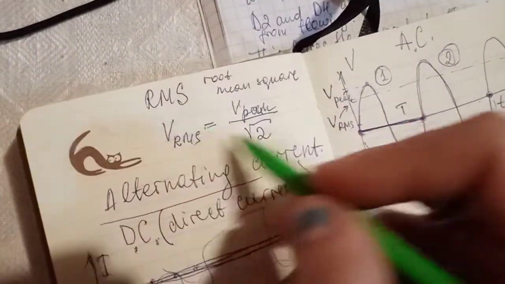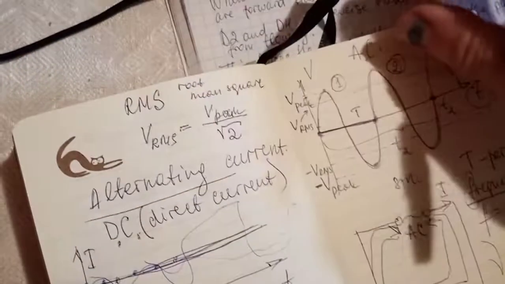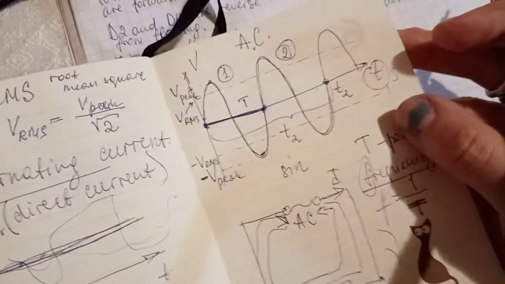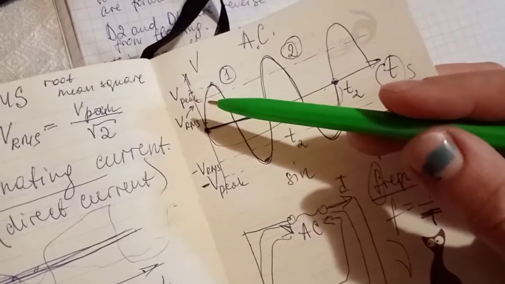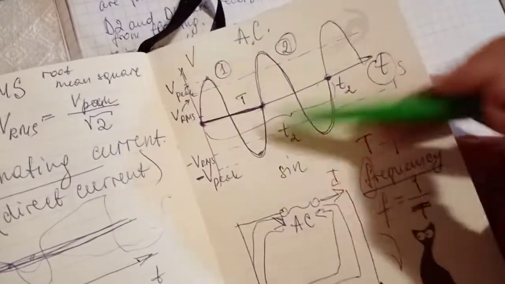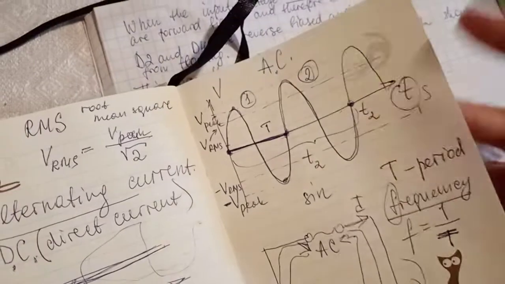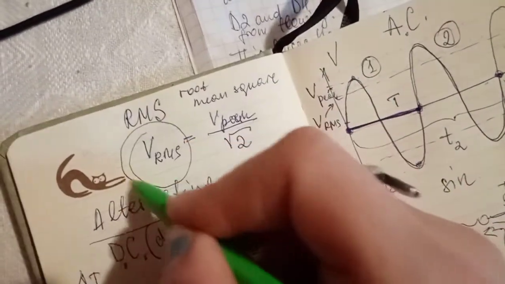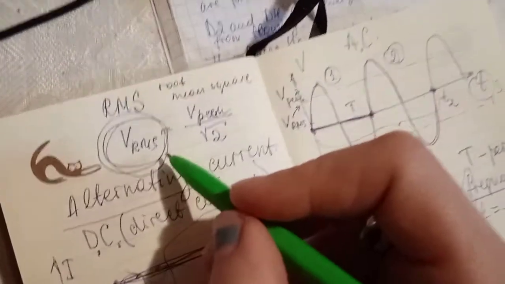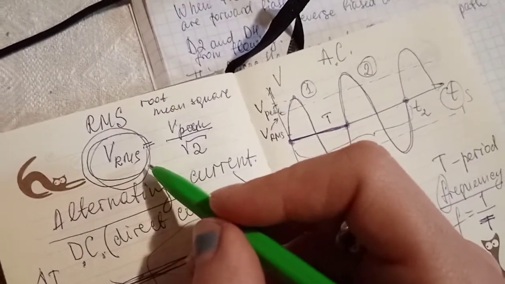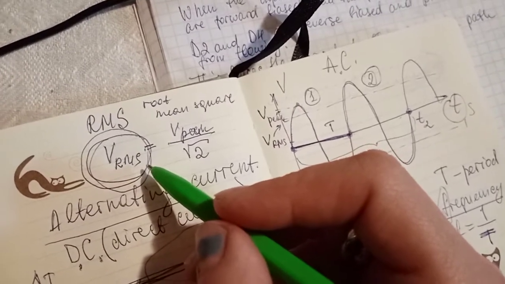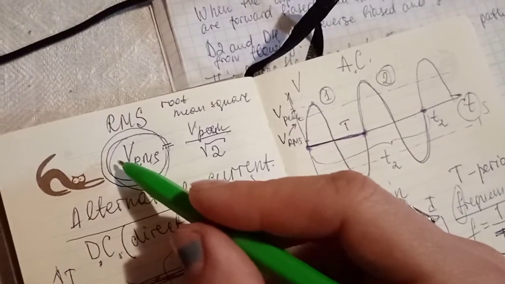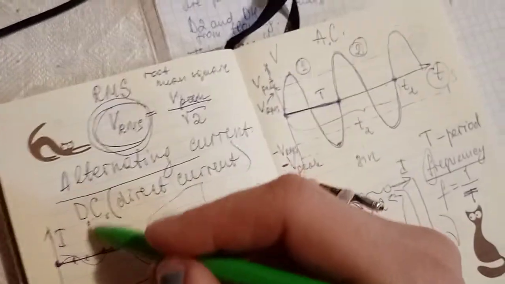So what does this parameter mean? We use it to count something like the average amount of voltage that is coming when we have alternating current. And this average amount of voltage gives the same effect as, for example, the same voltage with direct current.